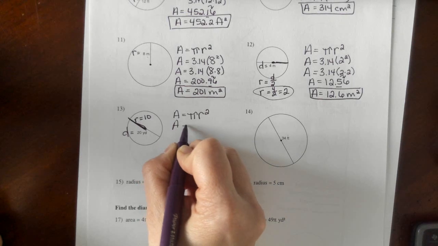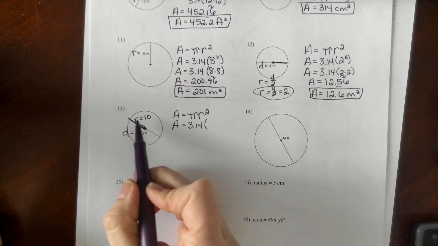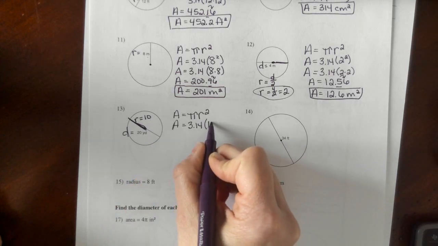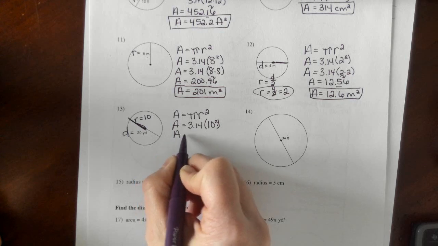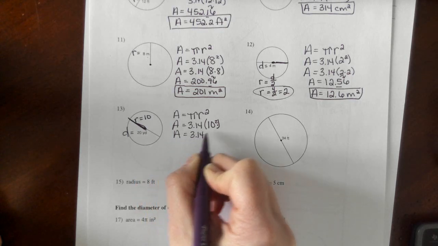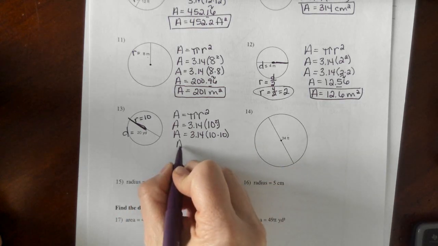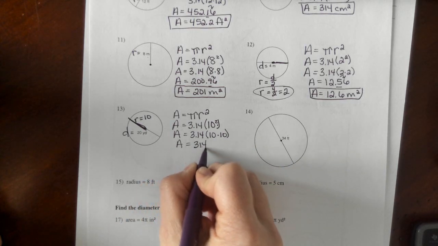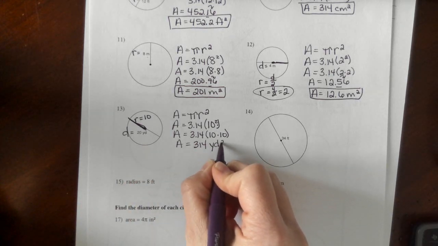Substitute our values. Value of pi is 3.14. Radius is 10, so remember it's 10 squared. So pi times 10 times 10. Area is 314, and we have yards squared.